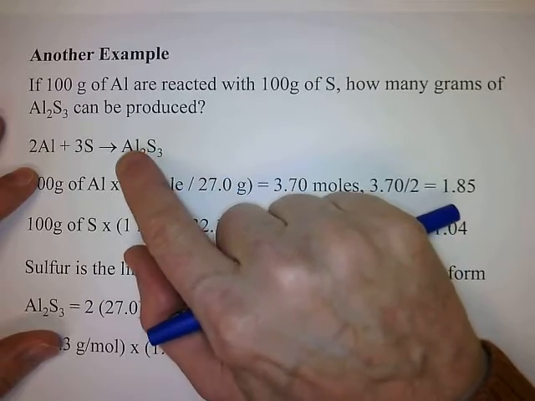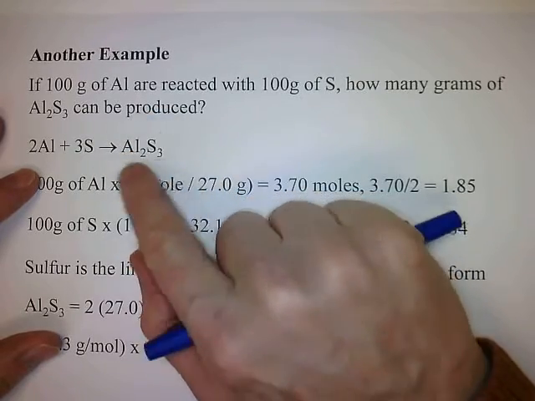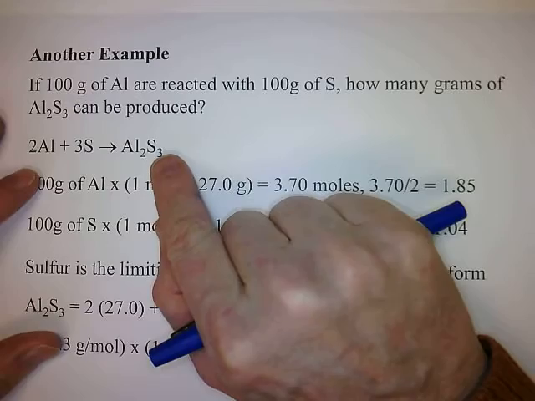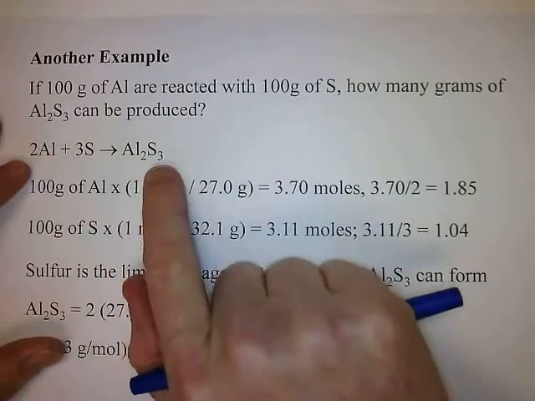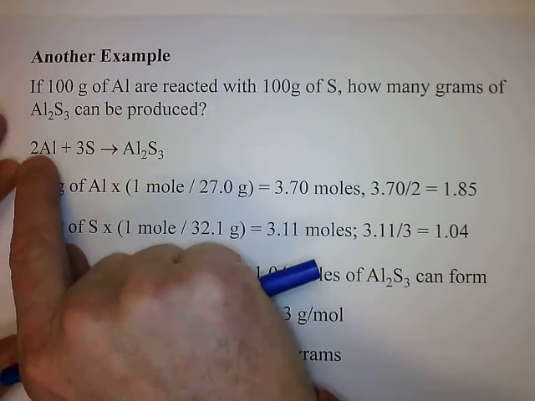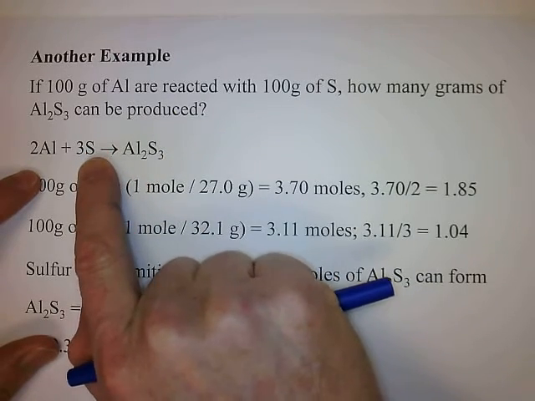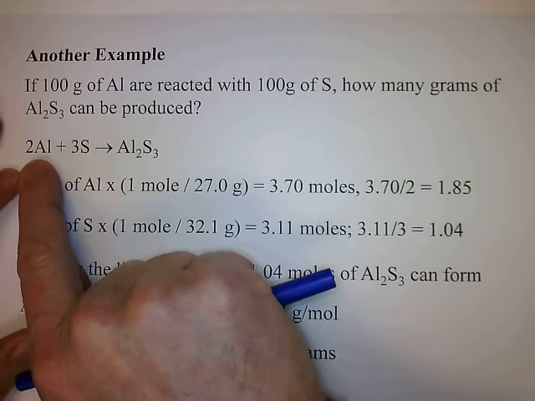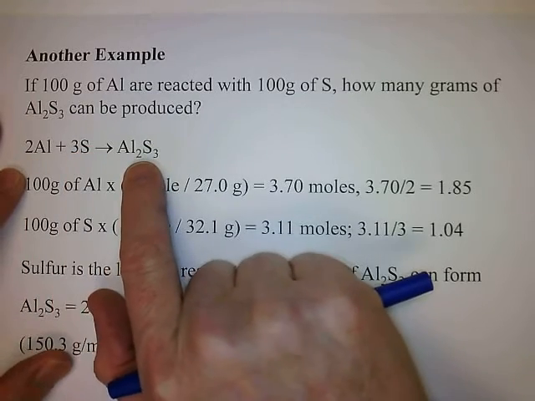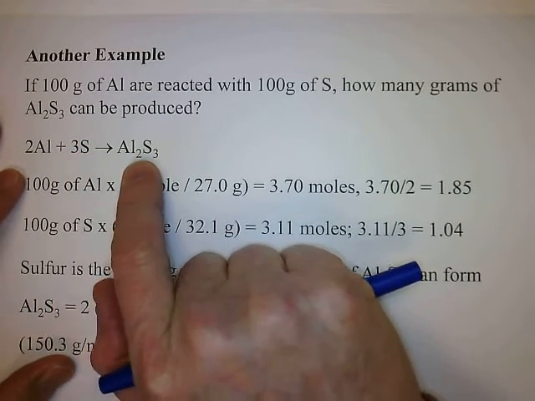Aluminum is 3+, sulfide is 2-, so our formula is Al2S3. When we write the balanced equation, we put a 2 in front of the aluminum and a 3 in front of the sulfur. So 2 aluminums and 3 sulfurs make 1 aluminum sulfide.